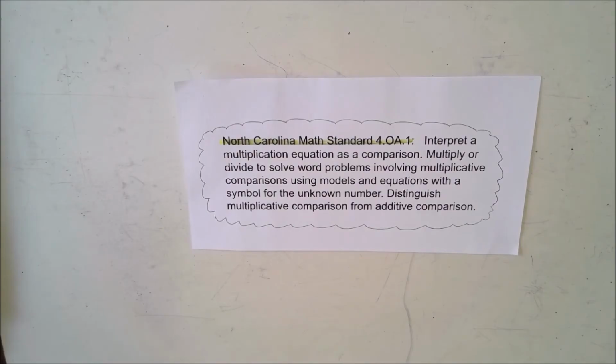As illustrated in this video, one goal of Standard 4.OA.1 is to understand how to create a tape diagram and write an equation with an unknown to solve multiplicative comparisons. In 3rd grade, students began thinking about multiplication in terms of repeated addition. They learned that 4 groups of 3 was equal to 3 plus 3 plus 3 plus 3.